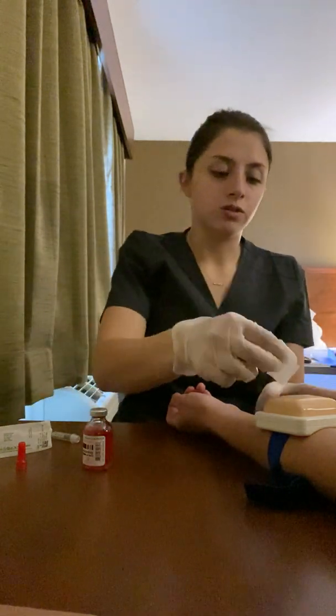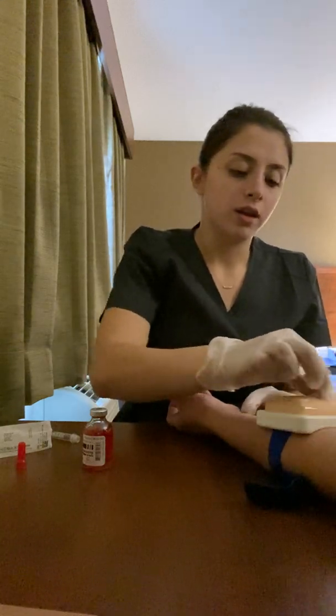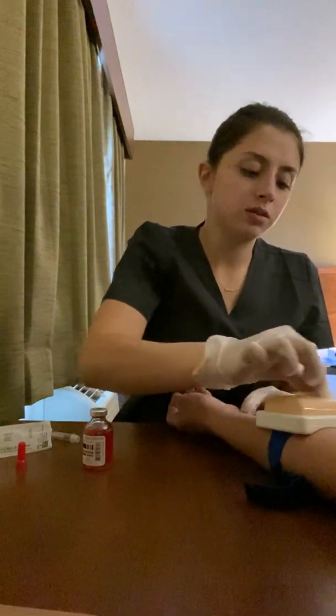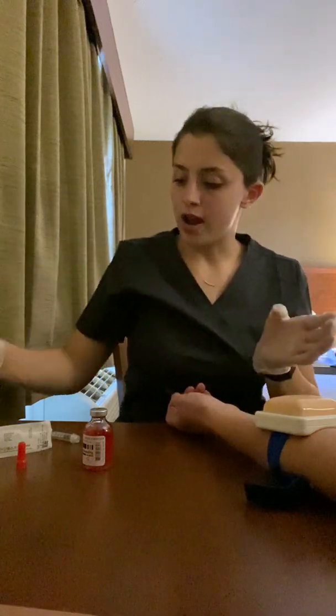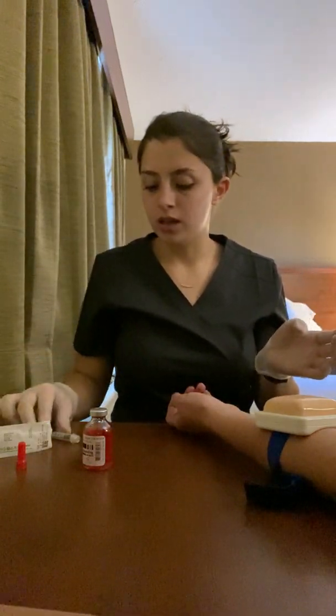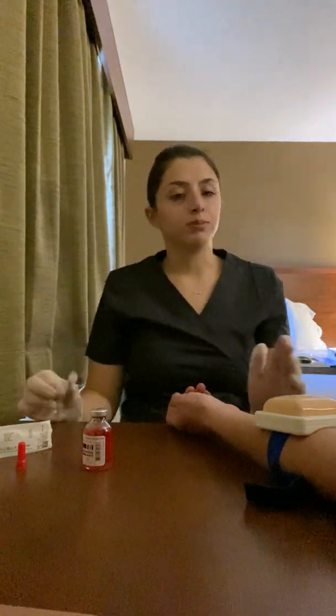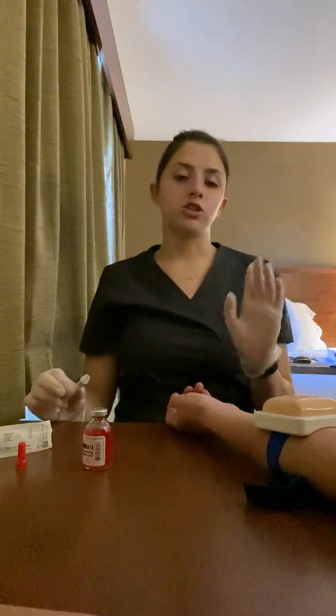Now I'm going to clean the site in a big circle and make sure that it dries before I inject the skin test, and I'm not going to blow on it or anything like that, and I'm going to make sure not to touch the area. So since it is dry, I'm going to take my non-dominant hand and stretch the skin.